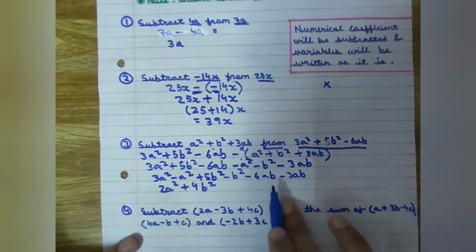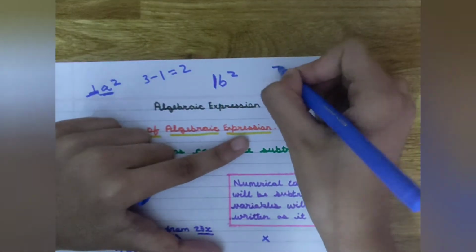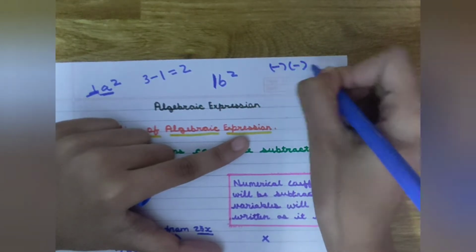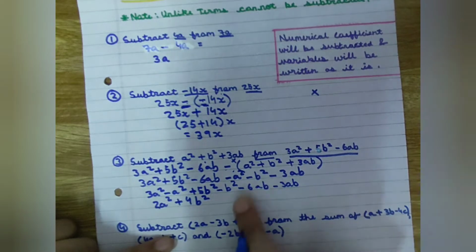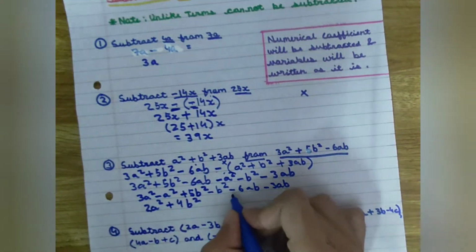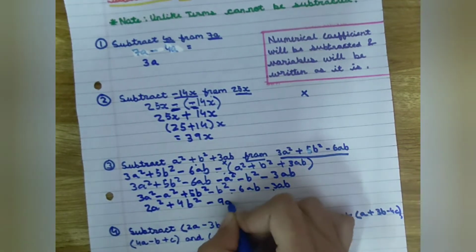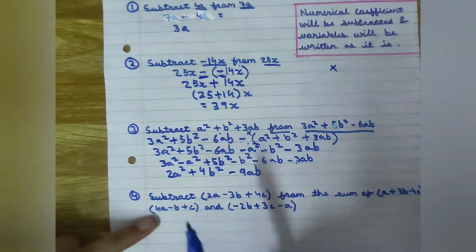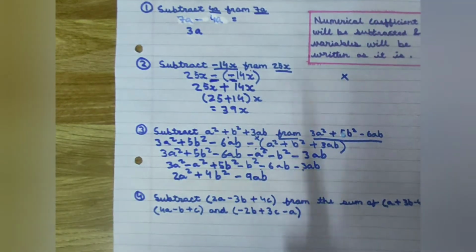Now we have minus 6ab and minus 3ab. We know the rule of integers: minus and minus equals plus. So here minus and minus is there, so we will add them. 6ab plus 3ab is 9ab, but the minus sign is there, so we will write minus 9ab. Now we have unlike terms here which we cannot add further, so this is our answer.